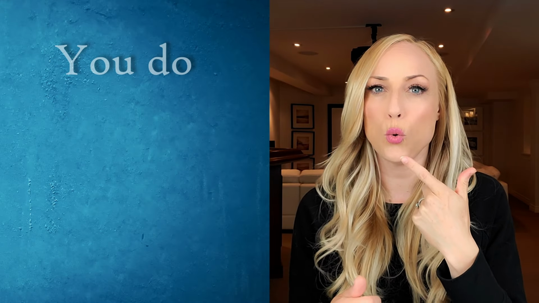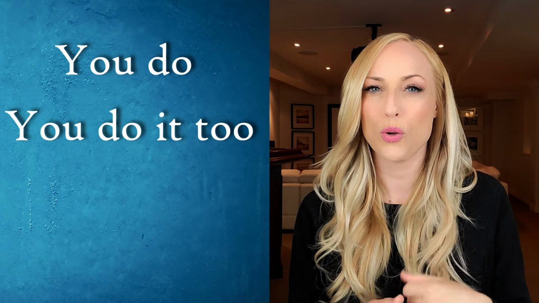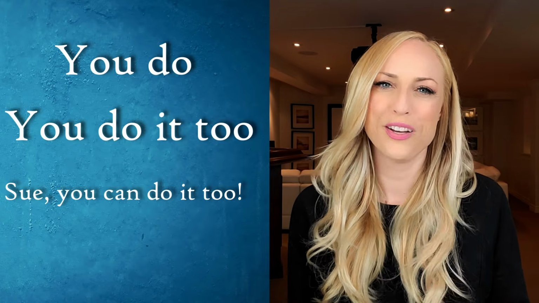Ooh, ooh. When looking at the tongue, the back of the tongue is really high in the mouth. But one part that you can focus on to ensure great pronunciation of this sound is a smaller circle for your lips. Ooh, ooh. Let's practice. You do. You do it too. Sue, you can do it too.